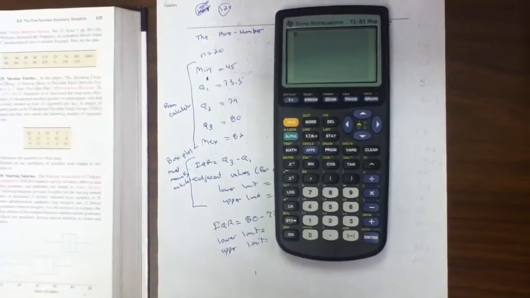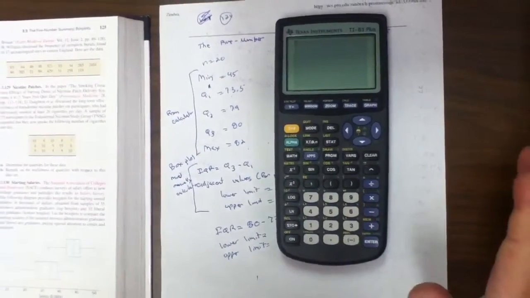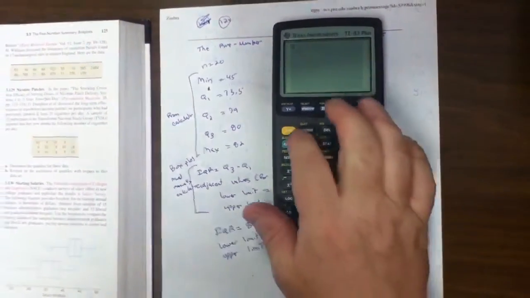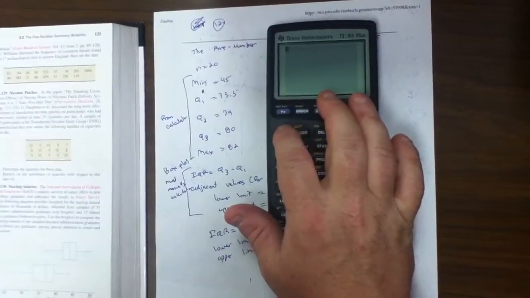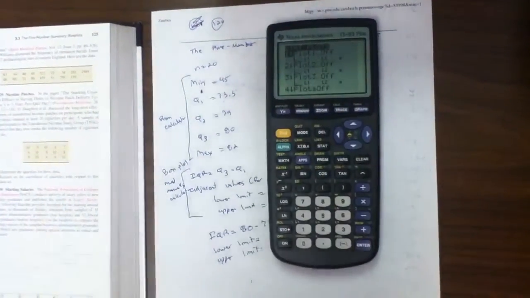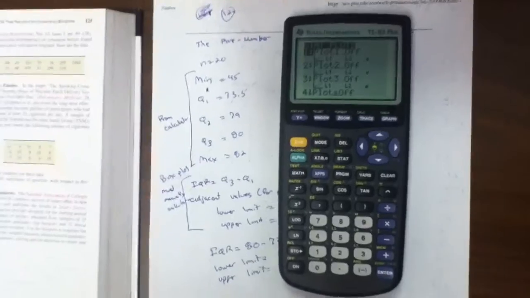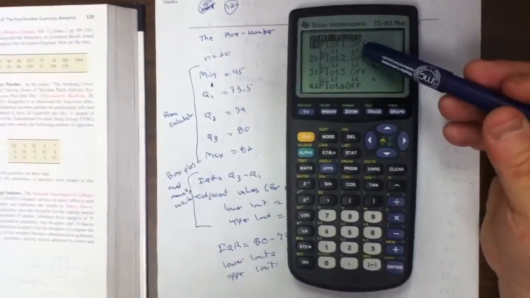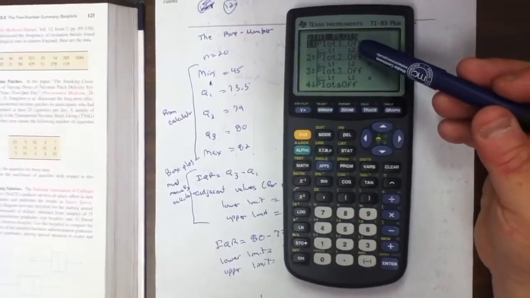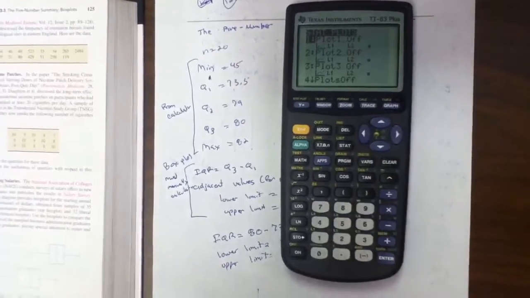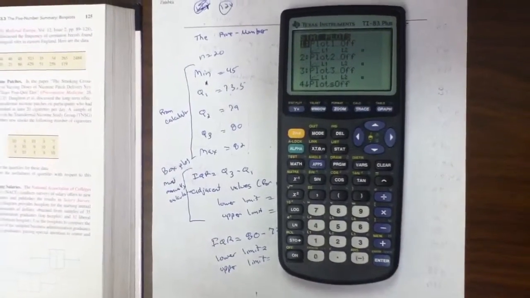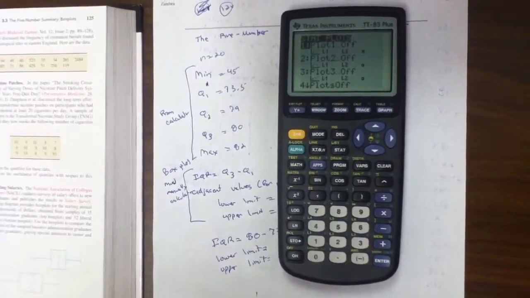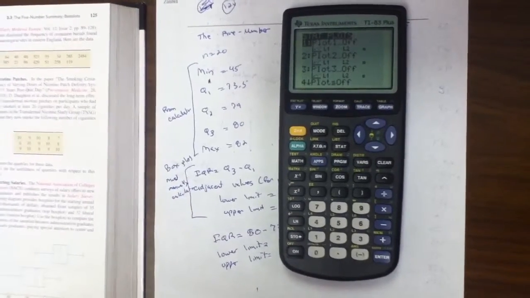Now, we could also do a box plot with a calculator. Like I said before, the data is already in there, so the first thing you need to do is enter the data. It's already in there. To do a box plot, you hit second and the Y equals button, which stands for stat plot. Normally when you do that, you get a dialog box that says plot 1, plot 2, plot 3, and plots off. Generally, all of them are off to begin with.